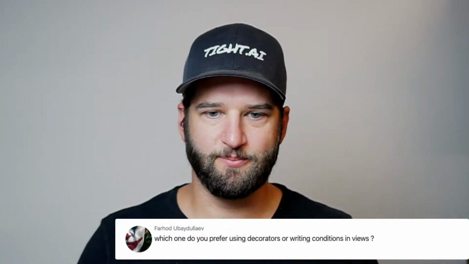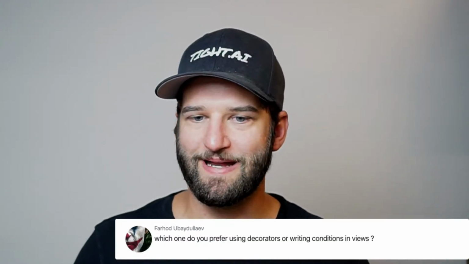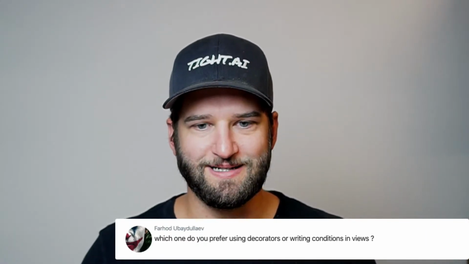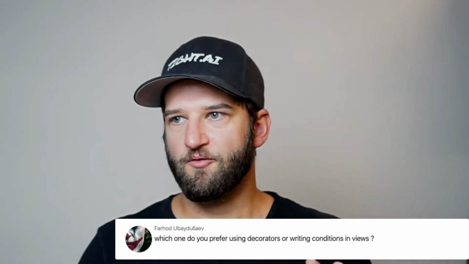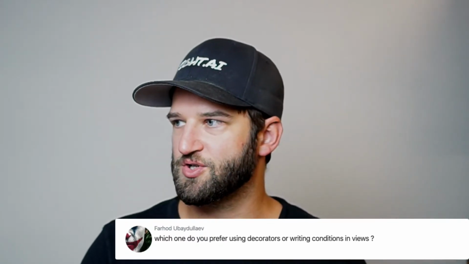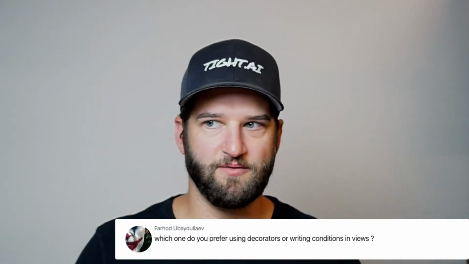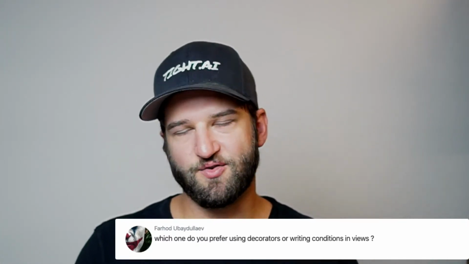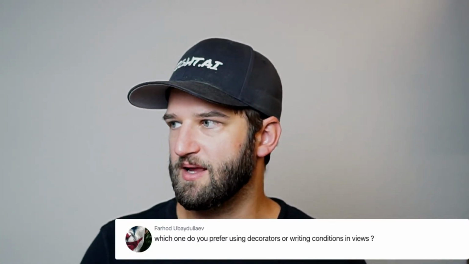Cool. Which one do you prefer, using decorators or writing conditions in views? Probably using decorators, right? So for those of you who aren't aware, decorators are like a function that wraps around another function. And you can use decorators on views to enrich whatever that view is. It's definitely a little bit more advanced than what we're talking about here.